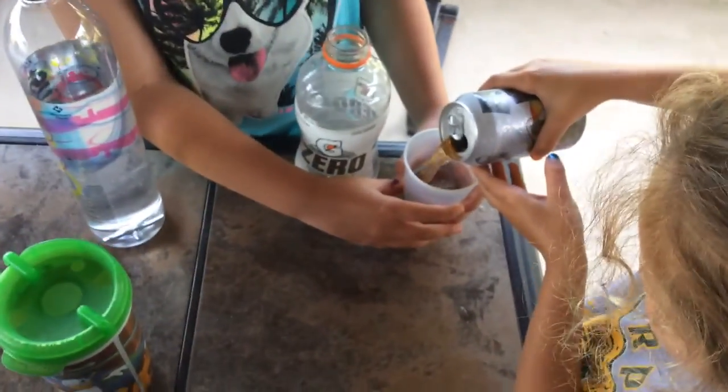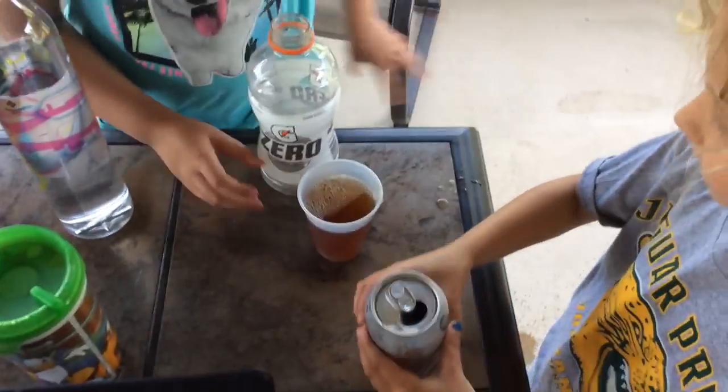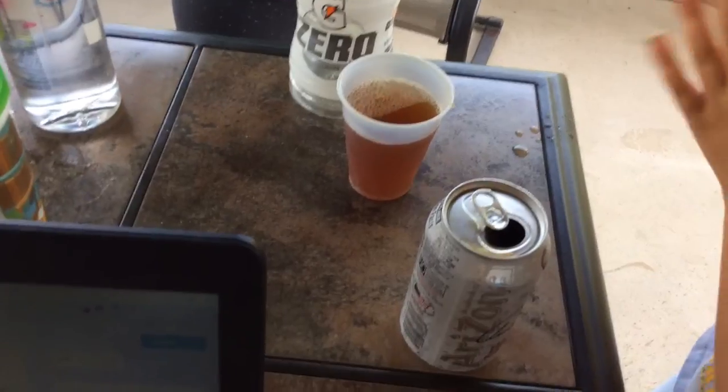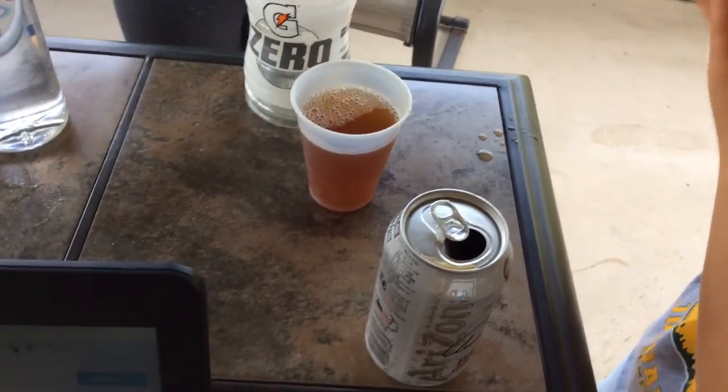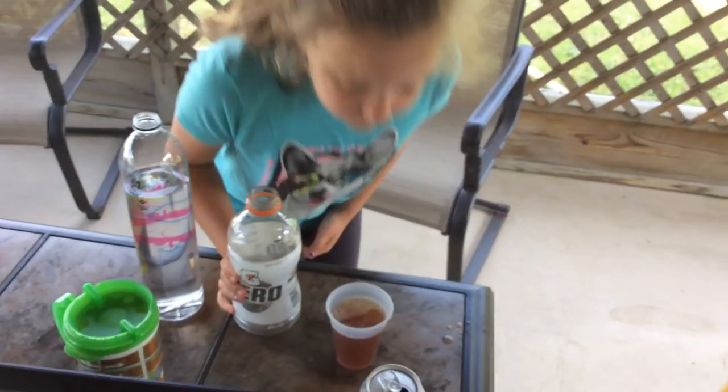Dump it quick. There you go. And stop. Put it down. Now she changed the shape because liquids change shapes. Okay, so something to remember when you're doing your work is that solids keep the shape they have and liquids change the shape to match the container that they're in.